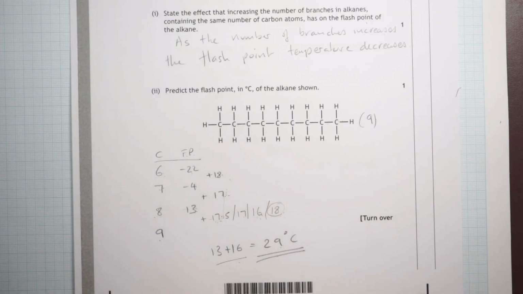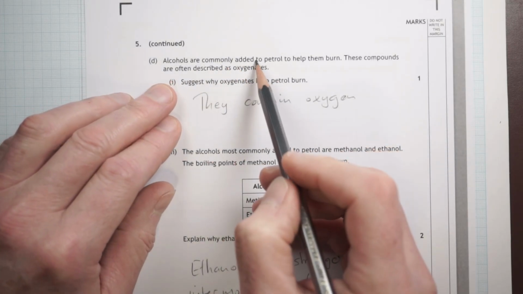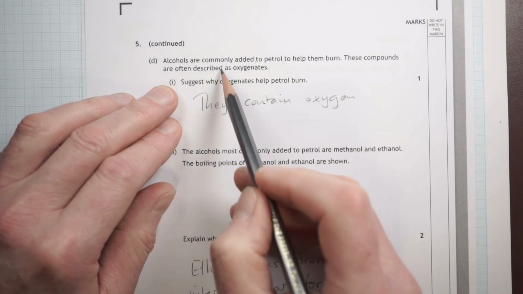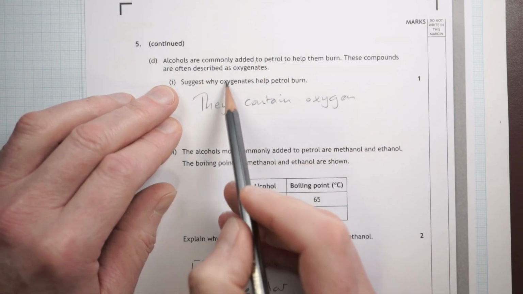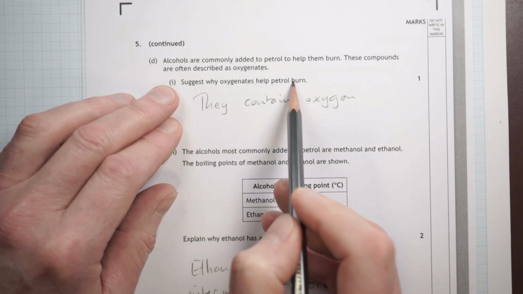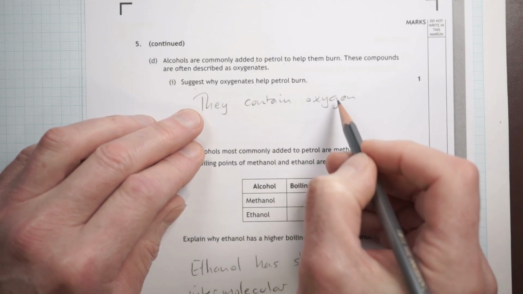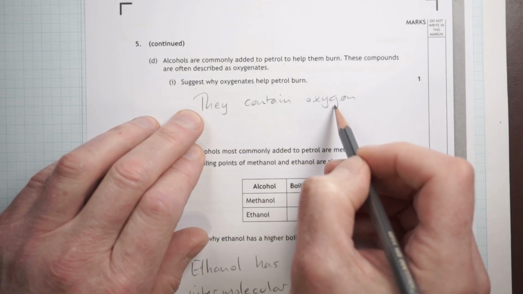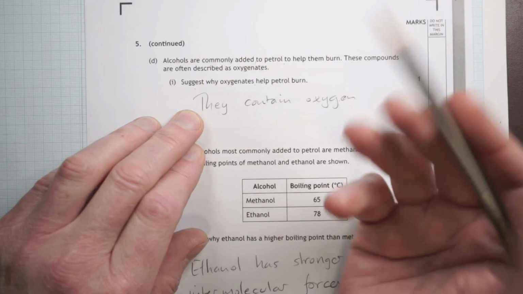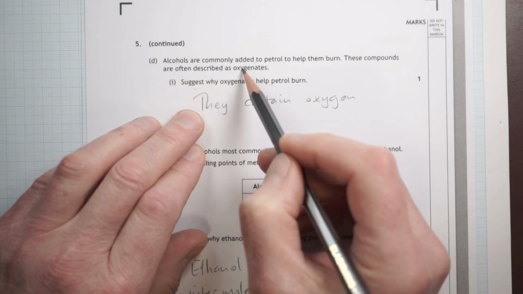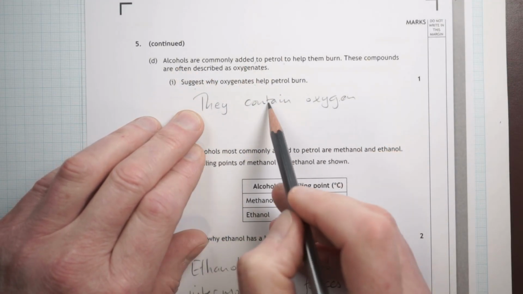Okay, good. So alcohols are commonly added to petrol to help them burn. These compounds are often described as oxygenates, right? The clue might be in the name here. Suggest why oxygenates help burn petrol. Well, what do you need to burn things? You need oxygen. So they contain oxygen. And alcohols, because they have OH groups, and sometimes they've got more than one hydroxyl group, they add a lot of oxygen. So they contain oxygen.